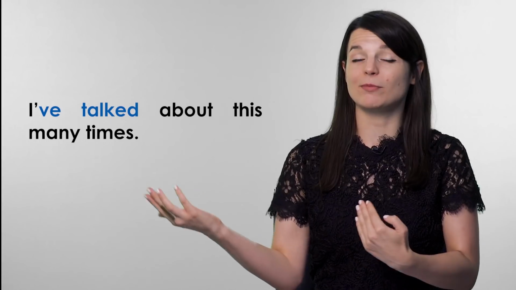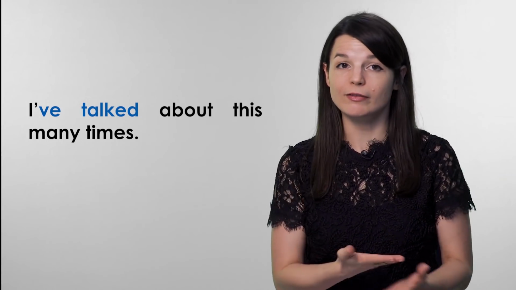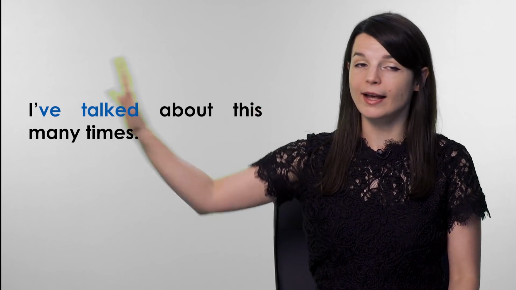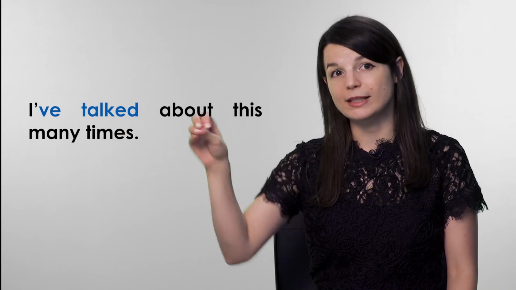Another example, when I get this question, I sometimes will say, I've talked about this many times. I have talked about this many times is a perfect tense statement. So in the past, I have discussed this. This is something I talked about at points in the past. So I can use perfect tense to describe that.